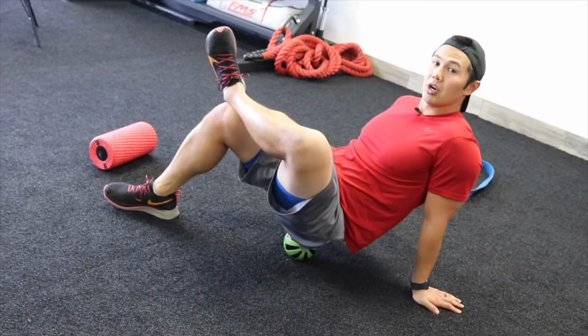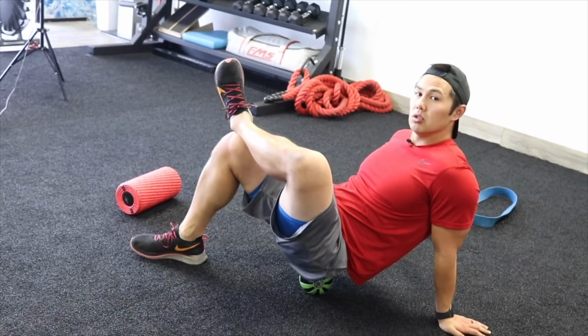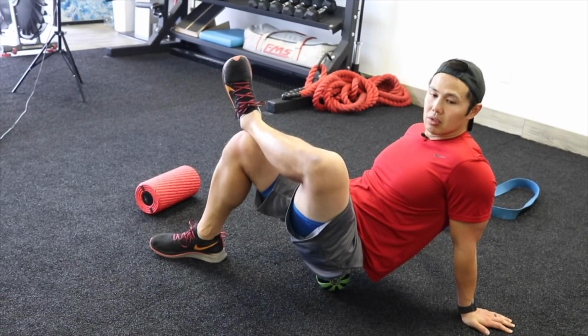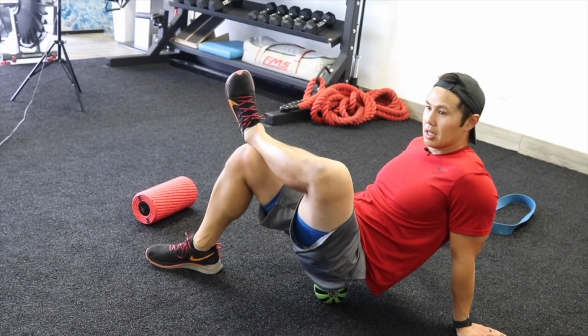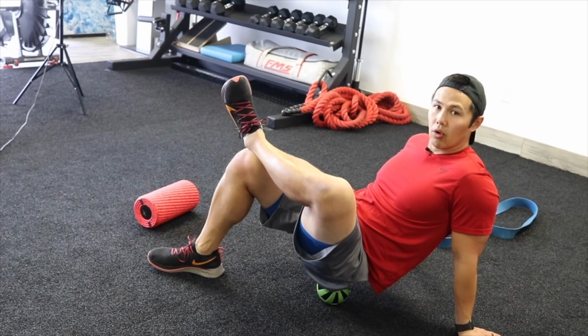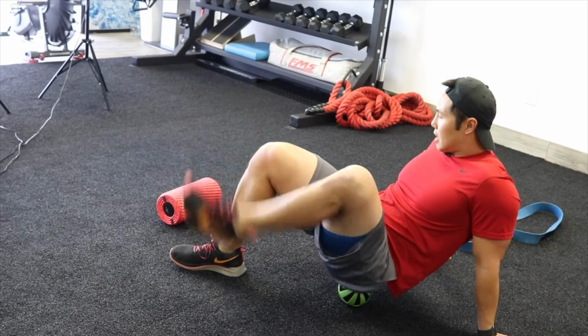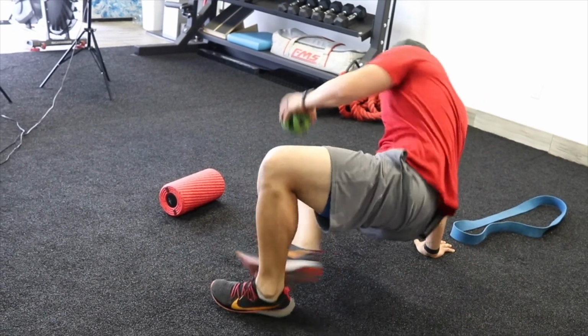Explore around, experiment where you feel the soft tissues, where it feels tight. The only special request I have for you is stay away from your bones. Any type of joints or bones, you don't want to roll on that. It's going to hurt. So stick to the soft tissues, okay? And so yeah, there's that.